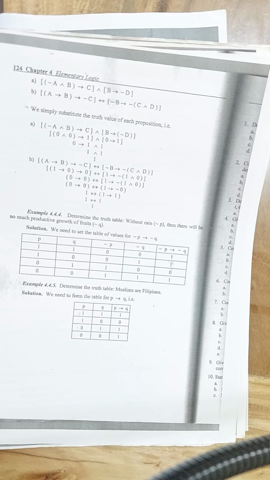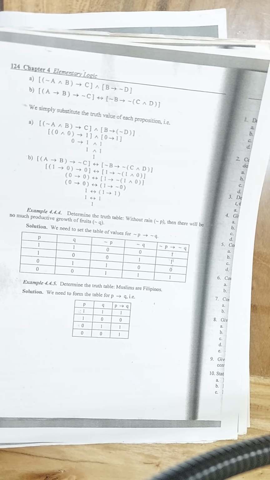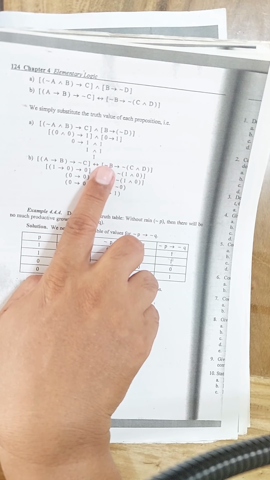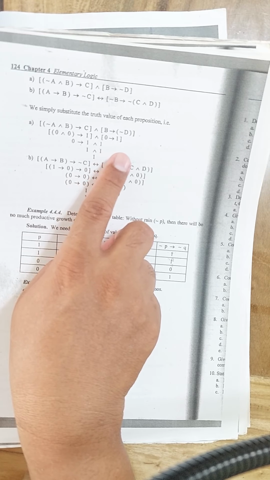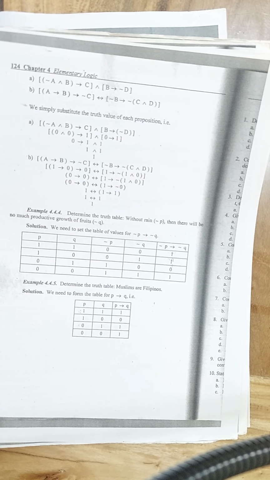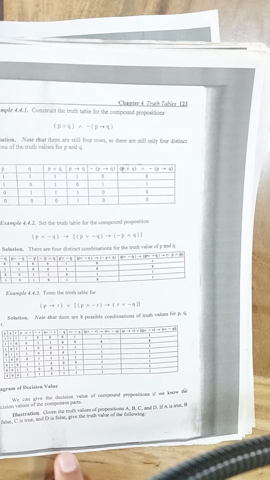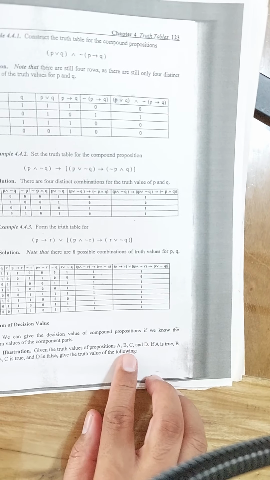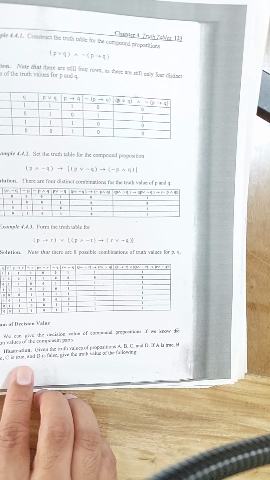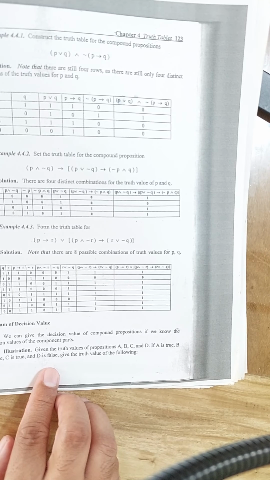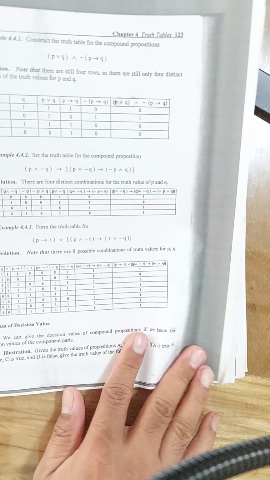Complicated. Okay? So in here, I think A, B, C, and D. If A is true, B is false, C is true, and D is false. A and C is true, B and D is false.